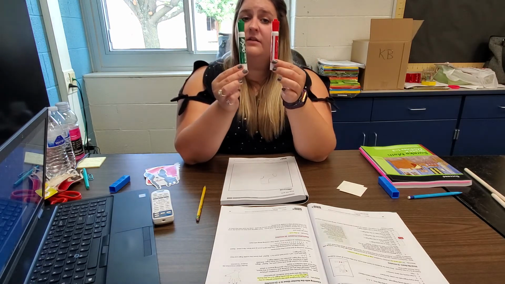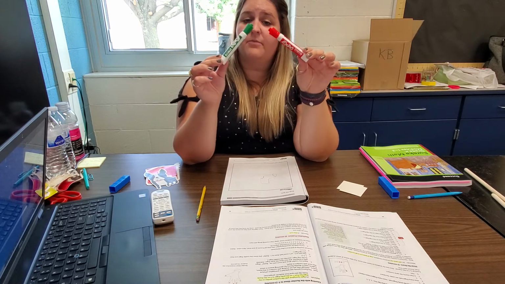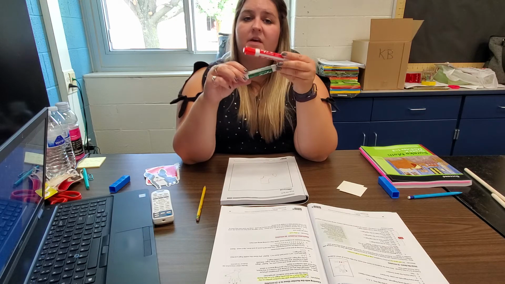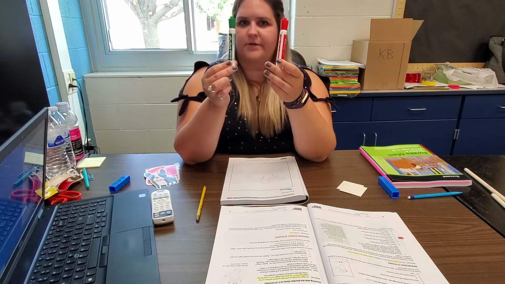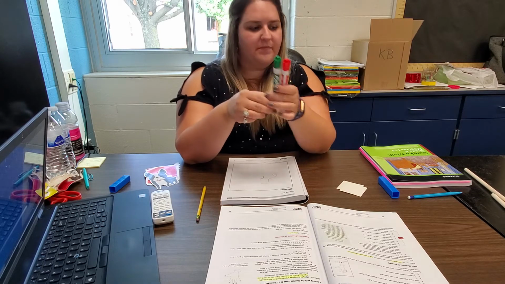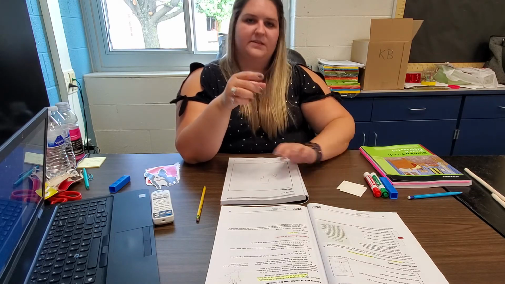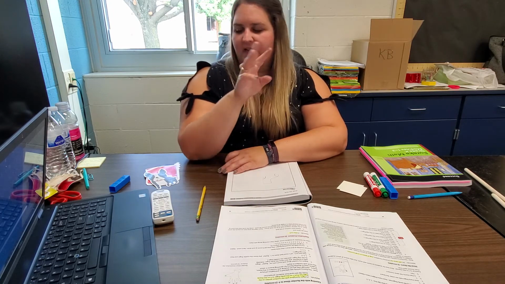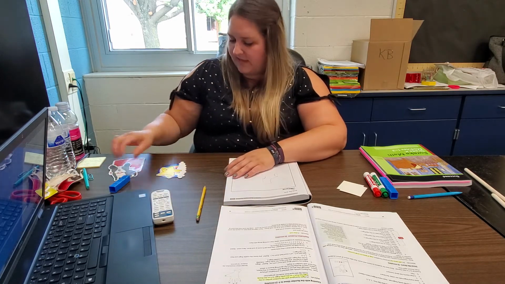Even though they look the same, they are the same brand of marker, they're the same size, the same shape, they are not the same color. So they are not exactly the same. For something to be exactly the same, it has to be the same size, the same shape, the same color. It has to look exactly the same.